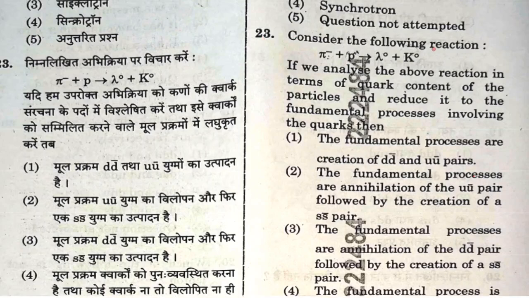Next, consider the following reaction. If we analyze the above reaction in terms of quark content of the particles and reduce it to the fundamental processes involving the quarks, then you should write the quark content for each particle, that is pi minus plus p gives rise to lambda 0 plus K 0.